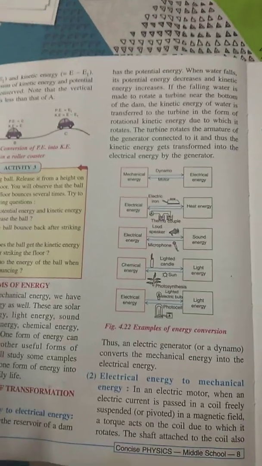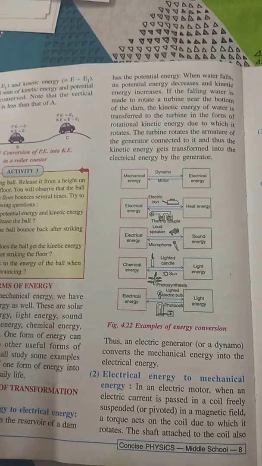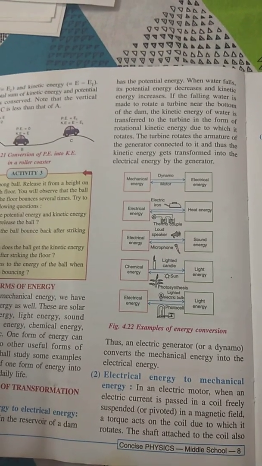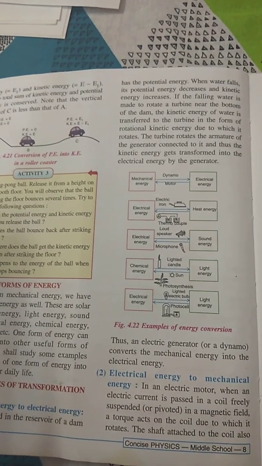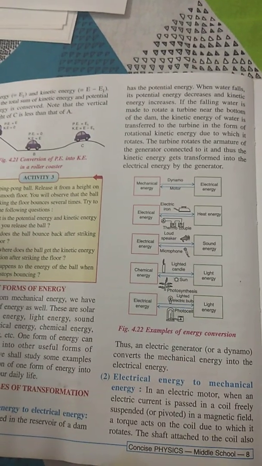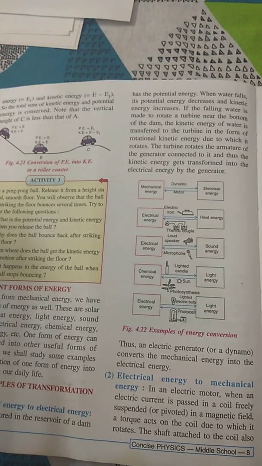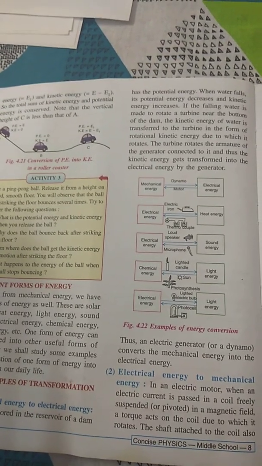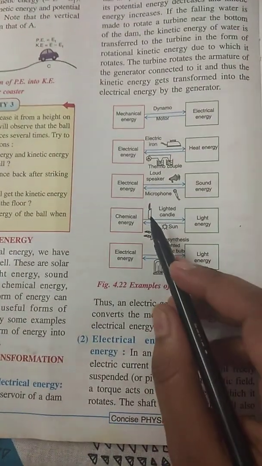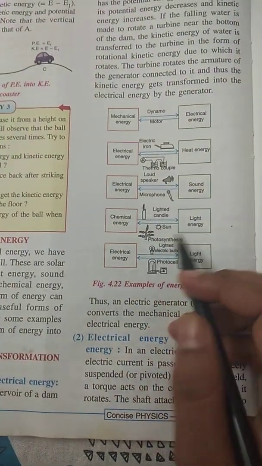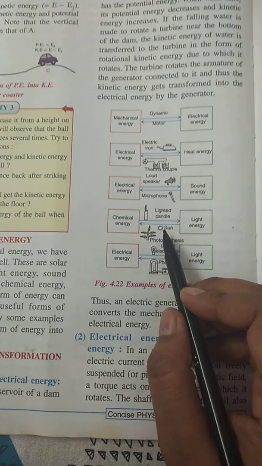The next one is electrical energy to sound energy, that is the loudspeaker, and sound energy to electric energy is the microphone. Then we have chemical energy to light energy, that is the candle, and light energy to chemical energy is the sun.